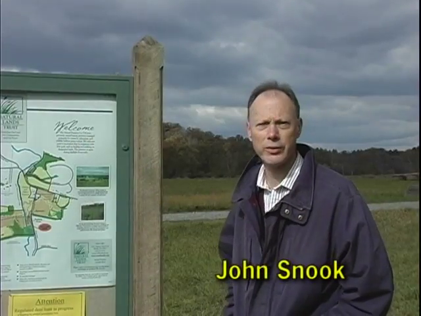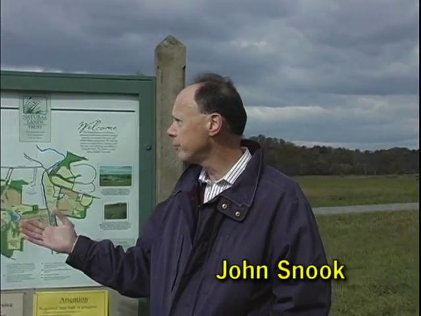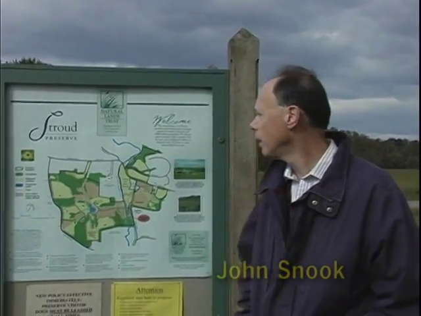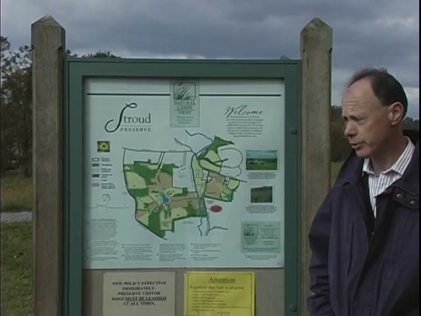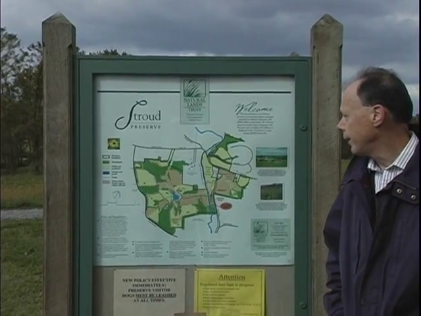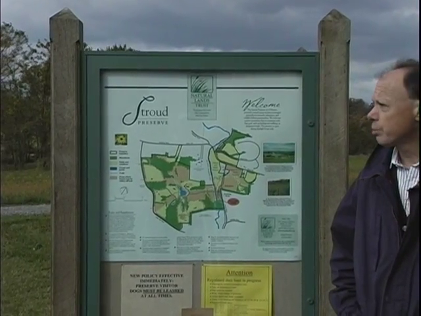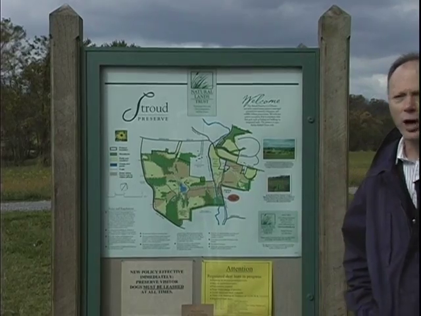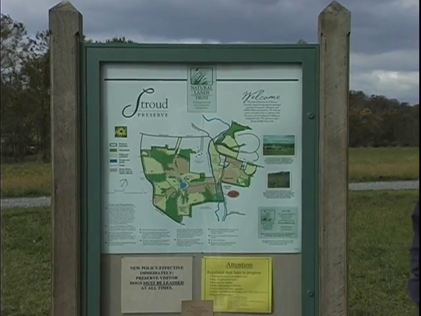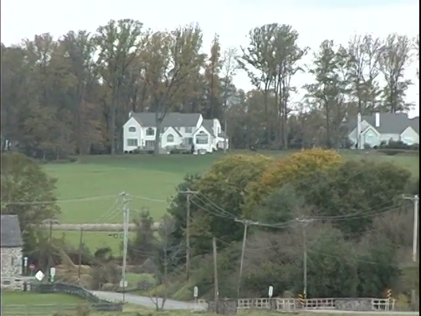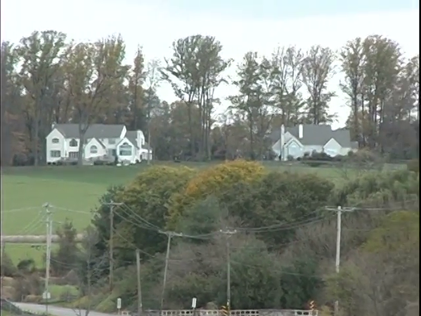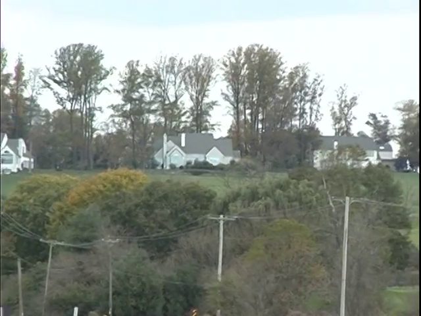We're standing here on the Stroud Preserve, a wonderful conservation property owned by the Natural Lands Trust, another local land trust in this area. This property and this preserve resulted from a variety of conservation approaches, including a limited development component, and including both the involvement of the Natural Lands Trust and the Brandywine Conservancy.